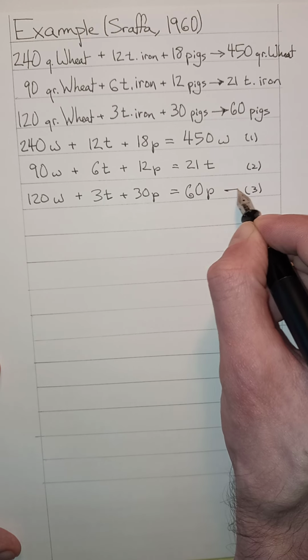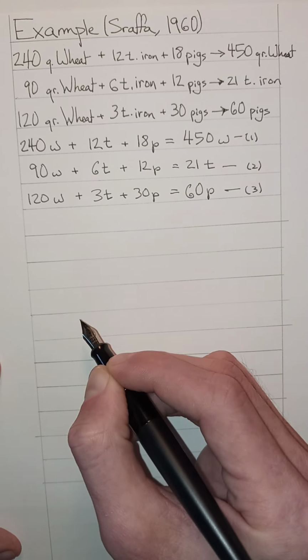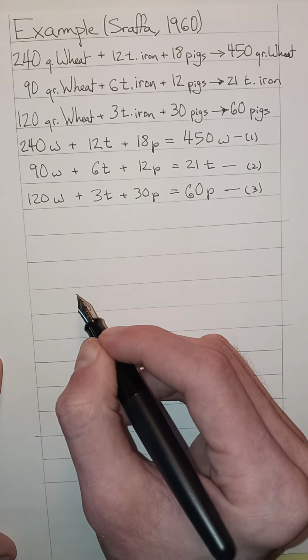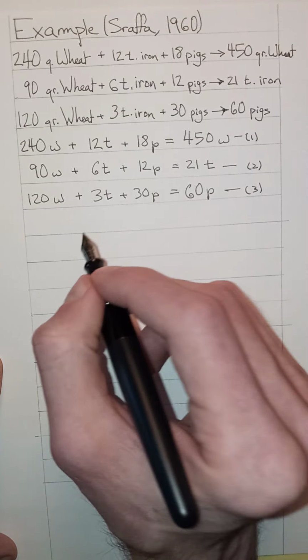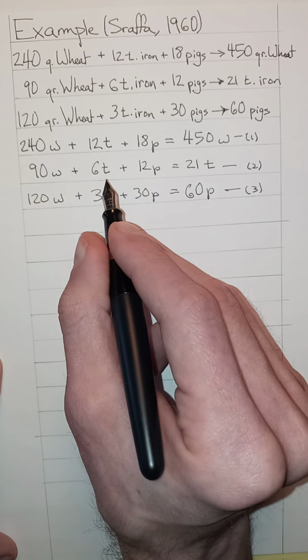So these are our first three equations. And we can rewrite it by subtracting the inputs from both from the sector.